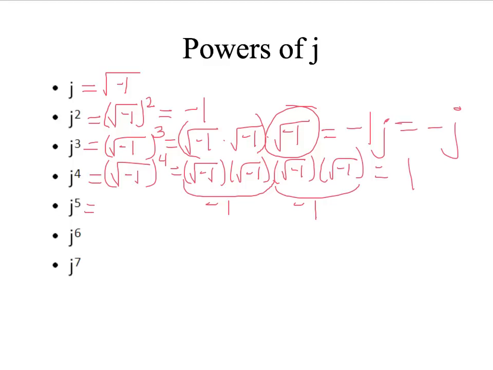J to the fifth power is j to the fourth power times j. Well, j to the fourth power is 1, and j is just j.